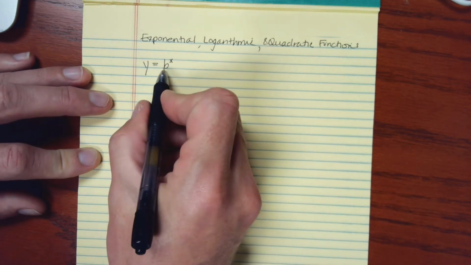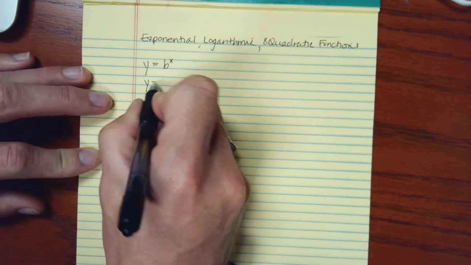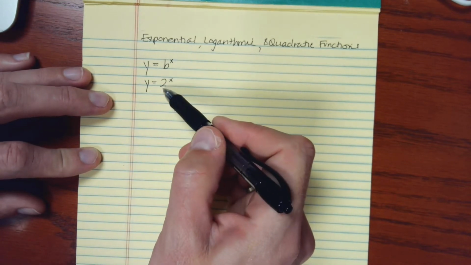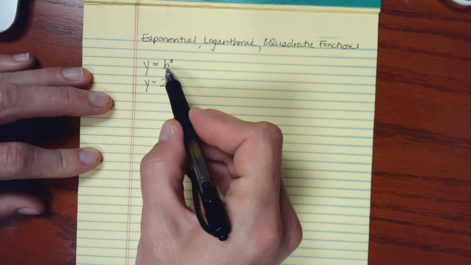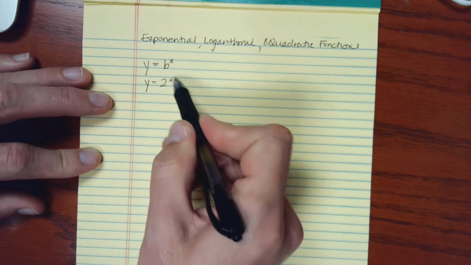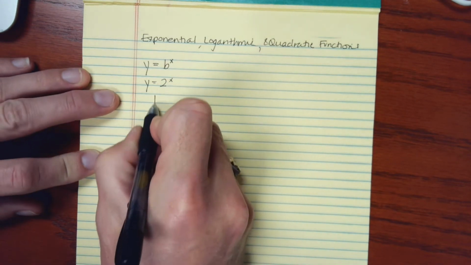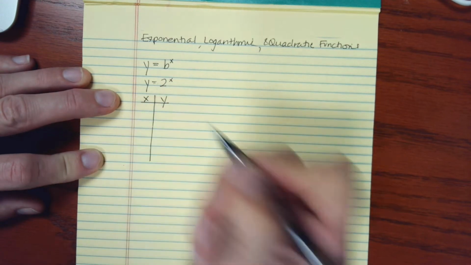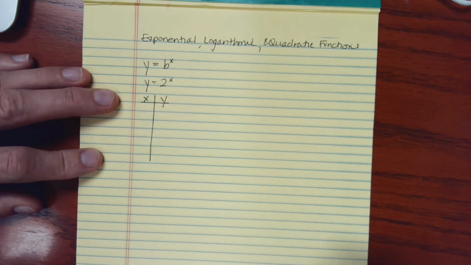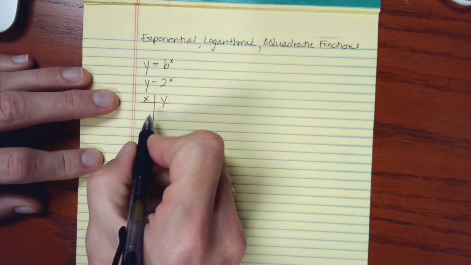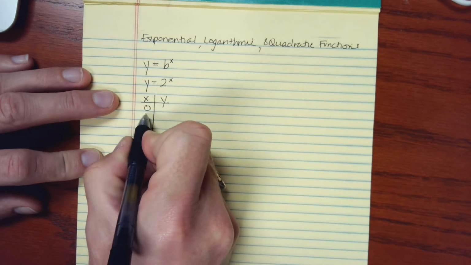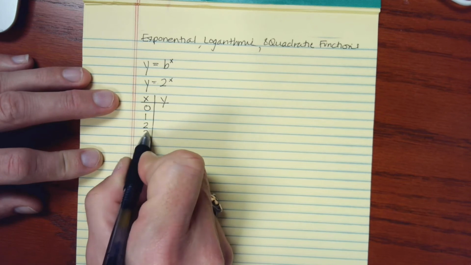So let's start with y equals 2 to the x. So this would be an exponential function with base 2. So b there is for base. That's the base of the exponential. And I'm going to construct my table with x values and y values. And let's see, I'm going to just start with 0, 1, 2, and then we'll just go up to 3.